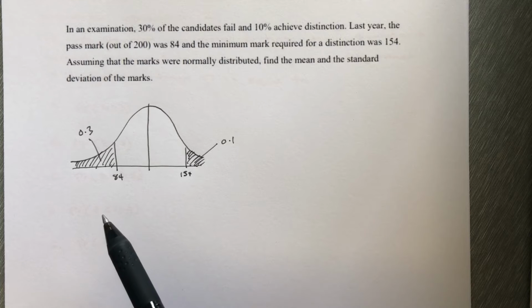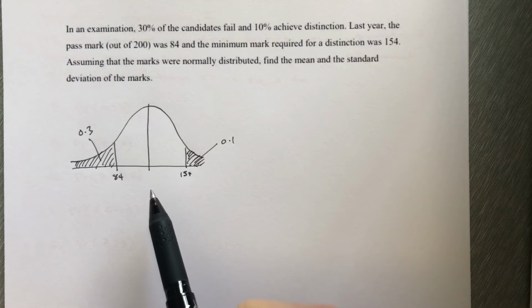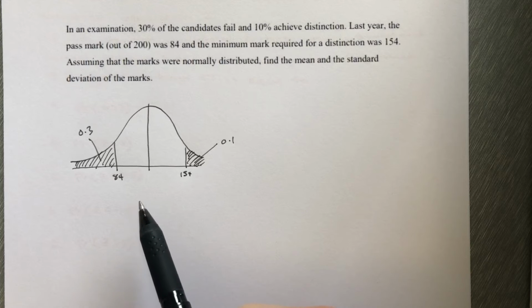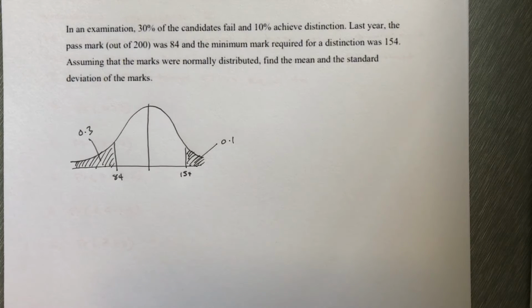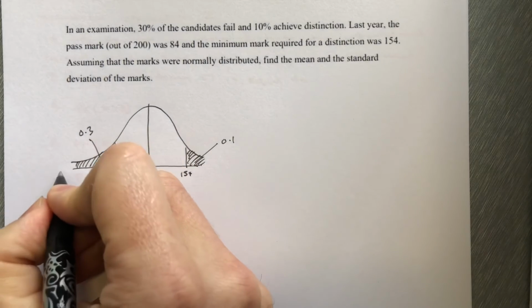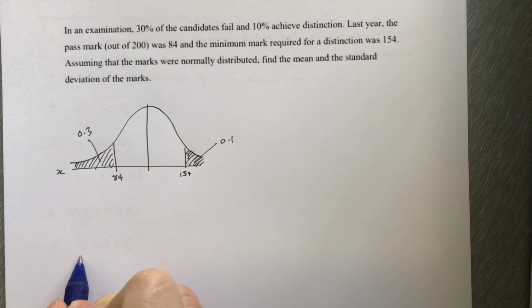Now, I want to find our mean and our standard deviation. This is where our Z is going to come in handy. Now what I'm going to do is draw another distribution below, but instead of being the X, this is the X one, I'm going to make this one the Z. I'll try to make it line up.